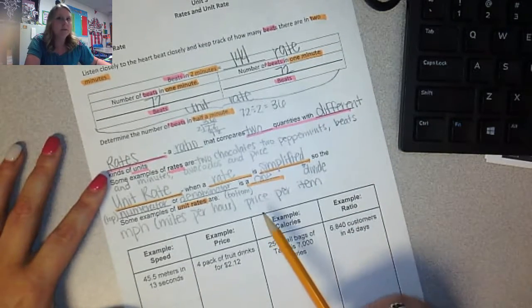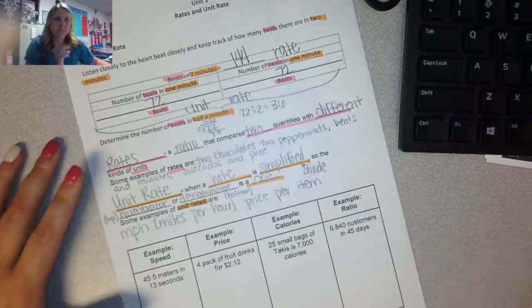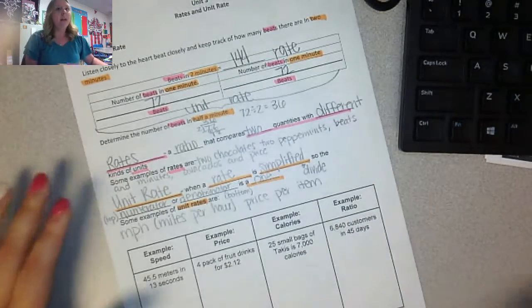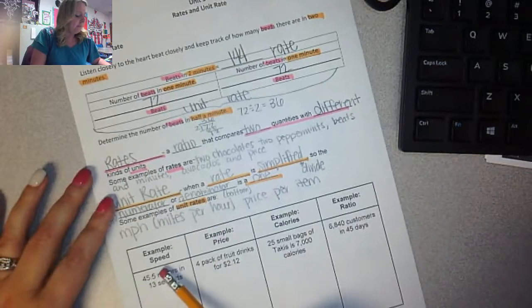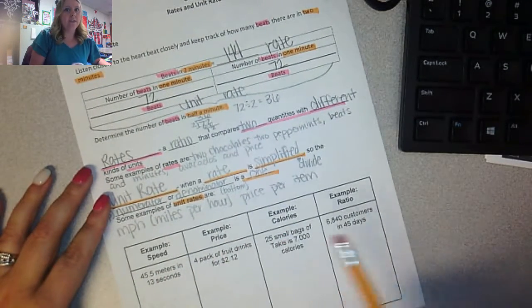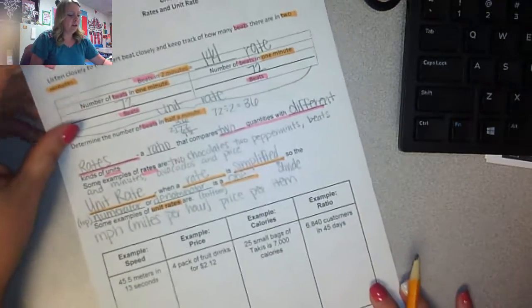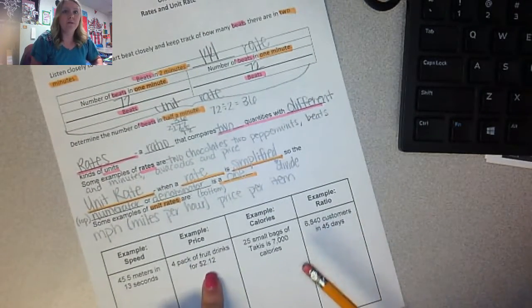Then also is the price per item. So the next thing that we're going to do is we have examples that you would see in everyday life. You have speed, you have price, calories, and you have a ratio as well. The first one that I'm going to go to is the fruit snacks one.